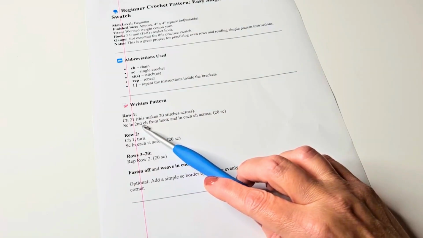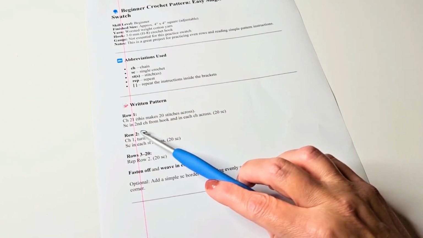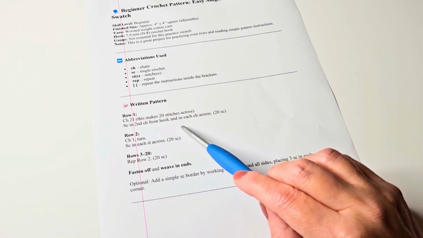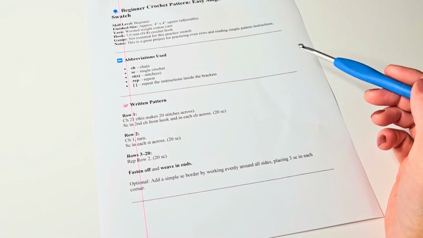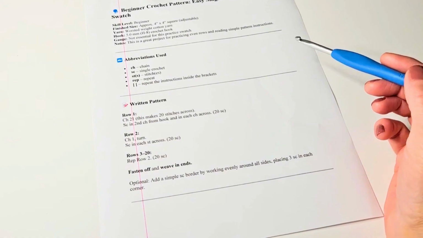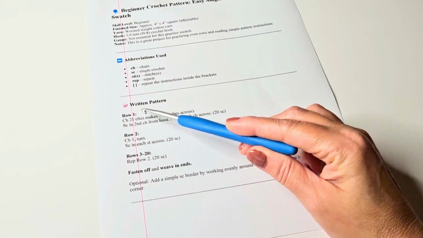Chain 21. This makes 20 stitches across. Single crochet in the second chain from the hook and in each chain across. Here's how to break it down. This is the first row of your project.